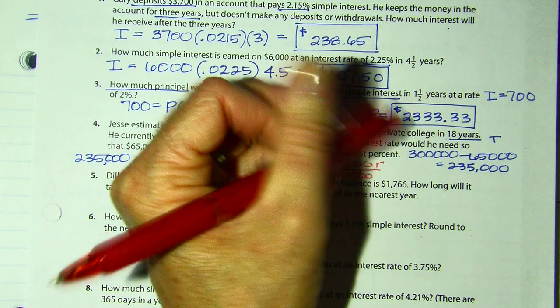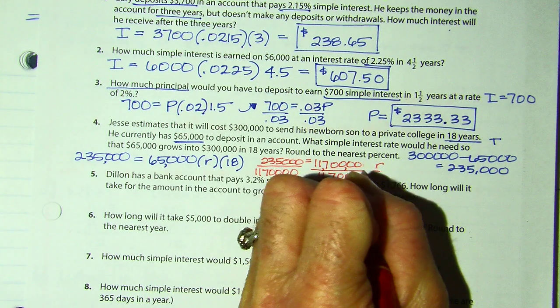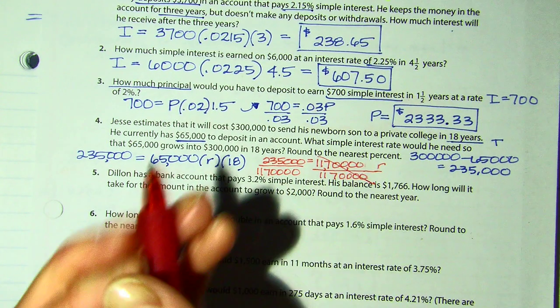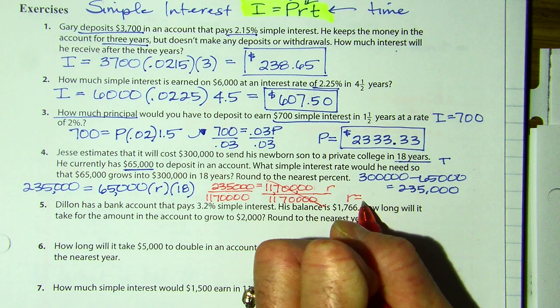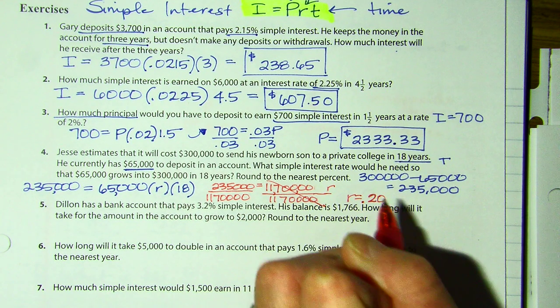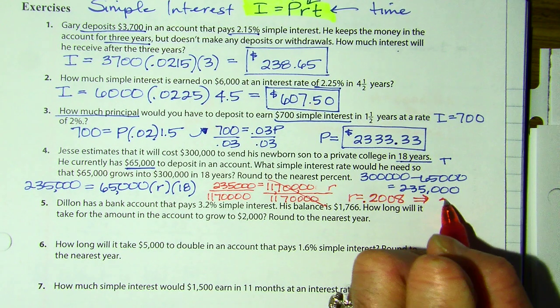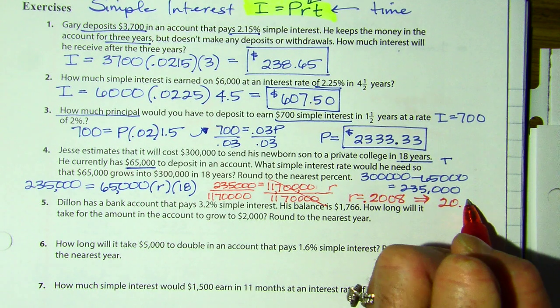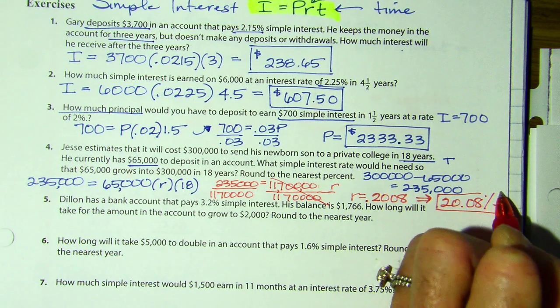And I think I have an extra 0. I do. And so this cancels. So using my calculator, 235 divided by 117 and then 4 zeros. And I got R equals 0.2008. If I want to make that a percent, he would need an account that pays 20% interest, which, by the way, does not exist.